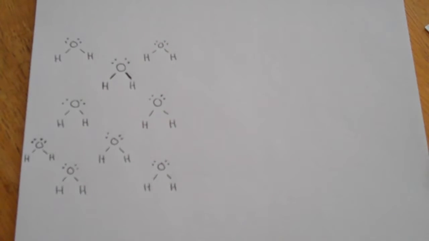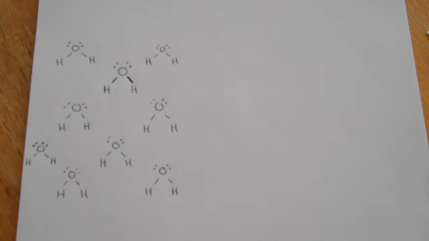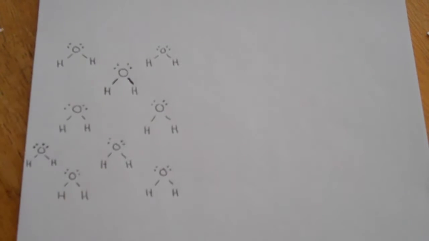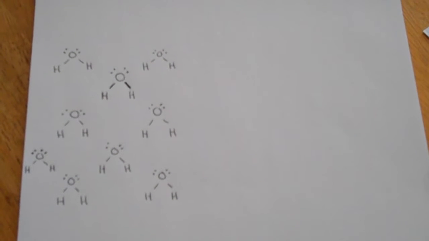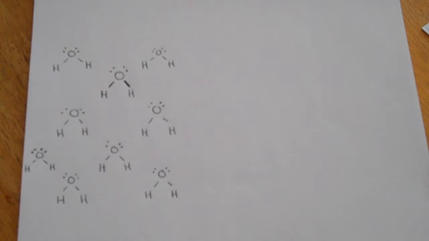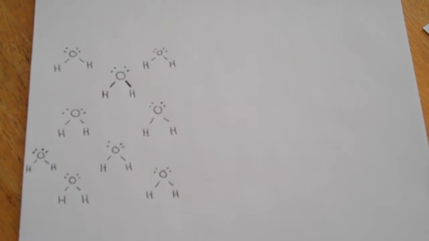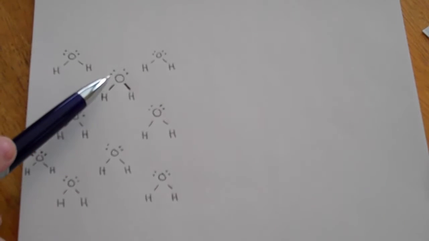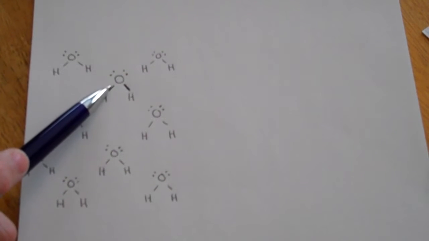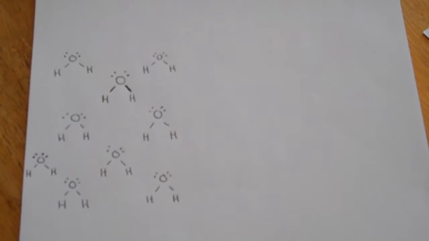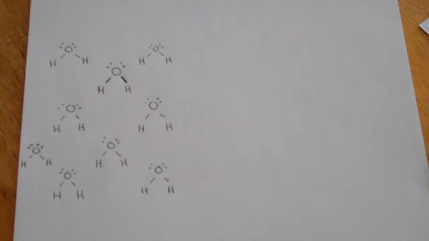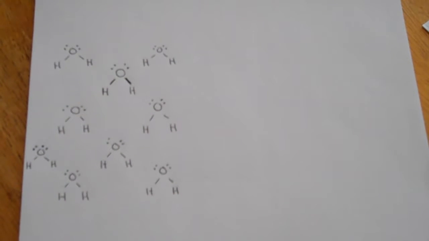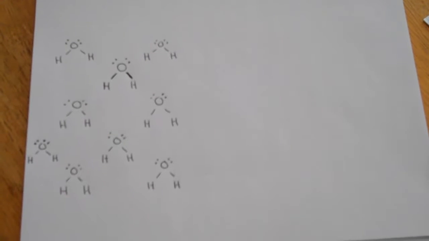I've drawn the water molecules as being bent in shape, and I've shown the two electron pairs that are not bonded, the two lone pairs. Water has four electron pairs on the central oxygen atom. Two are bonded pairs and two are lone pairs. So if we're talking about bonds, these are covalent bonds. But our topic now is intermolecular forces of attraction.